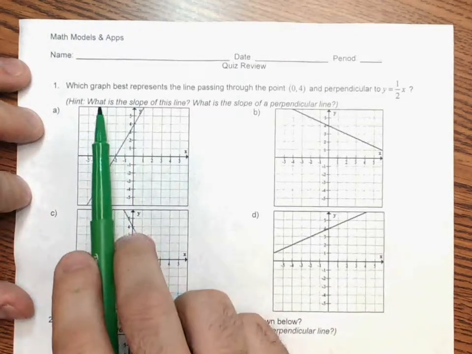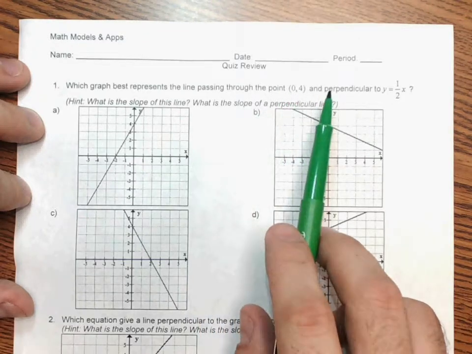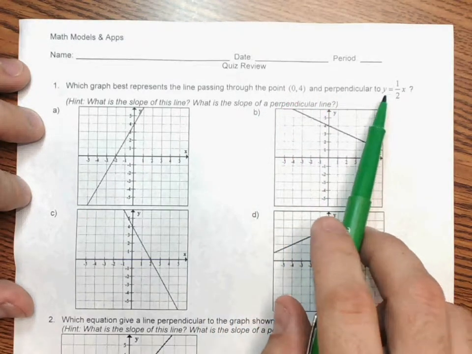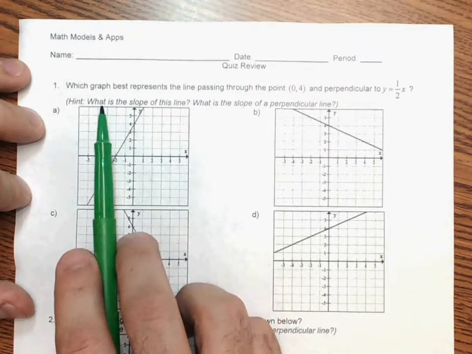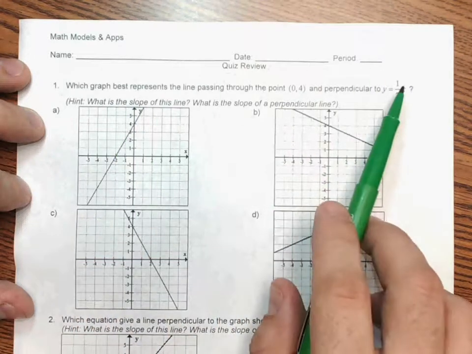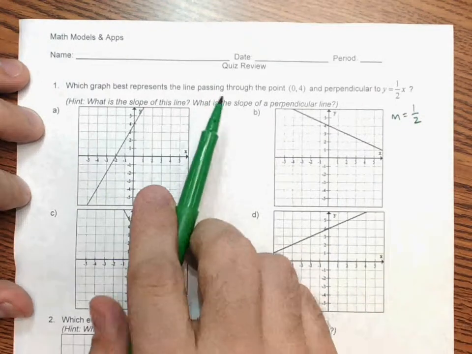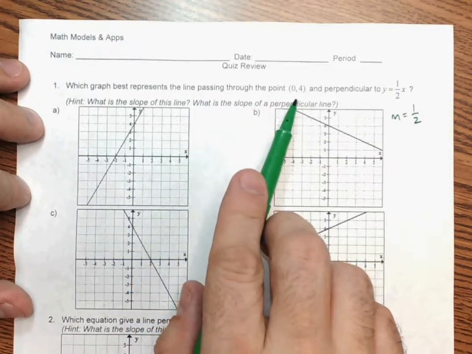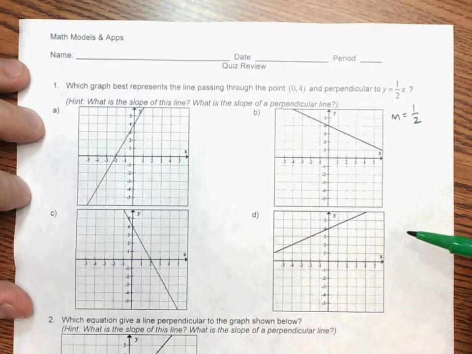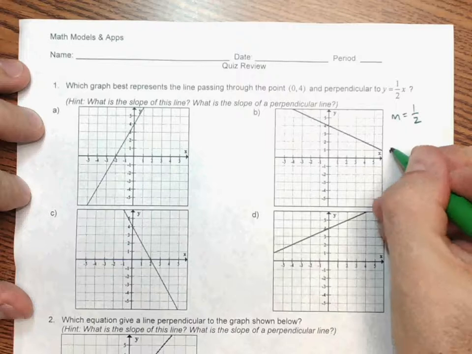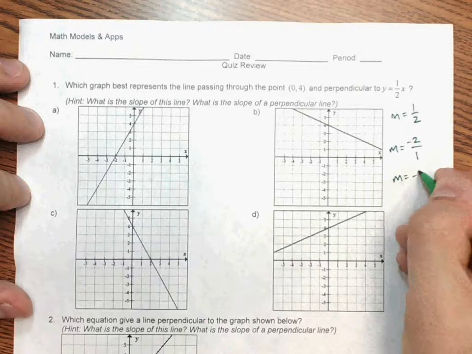So, first question says, which graph best represents the line passing through the point (0, 4) and perpendicular to y equals 1/2 x? Now, there's a hint here that won't be on the quiz, so this is why it's here for you on the review. First part of the hint is, what is the slope of this line? So here's this line. The slope of the line is 1/2. The second question is, what is the slope of a perpendicular line? Now remember, a perpendicular line has a negative reciprocal slope, which means we flip the fraction and change the sign. So this would be -2/1 or a slope of -2.